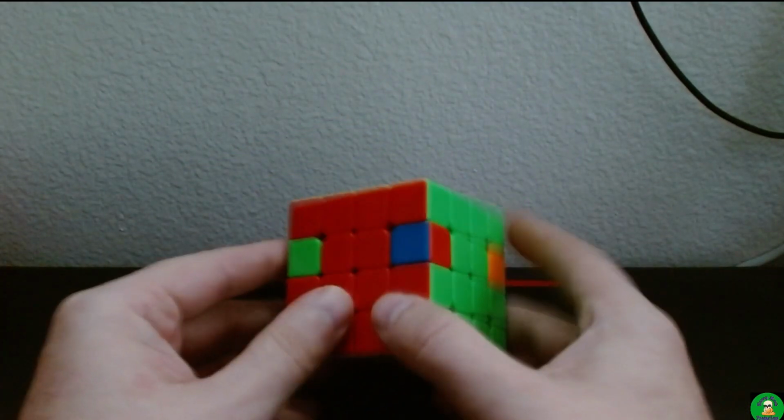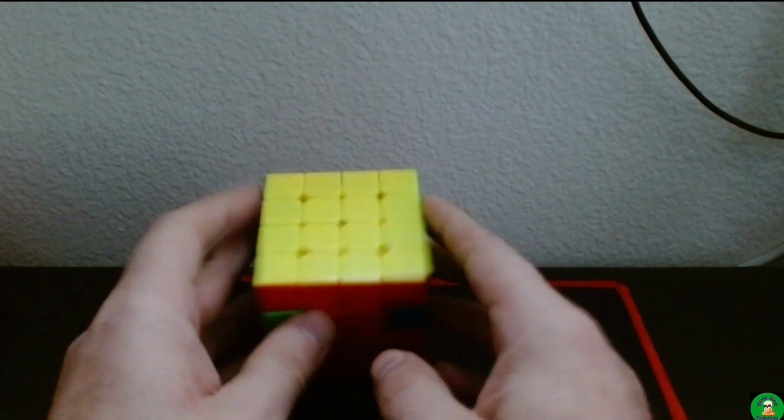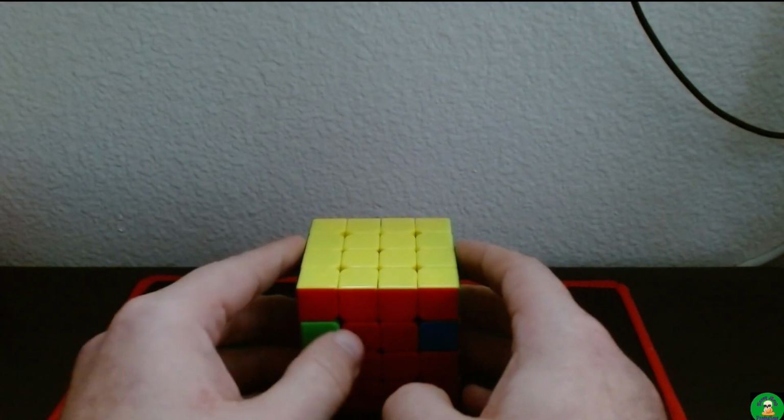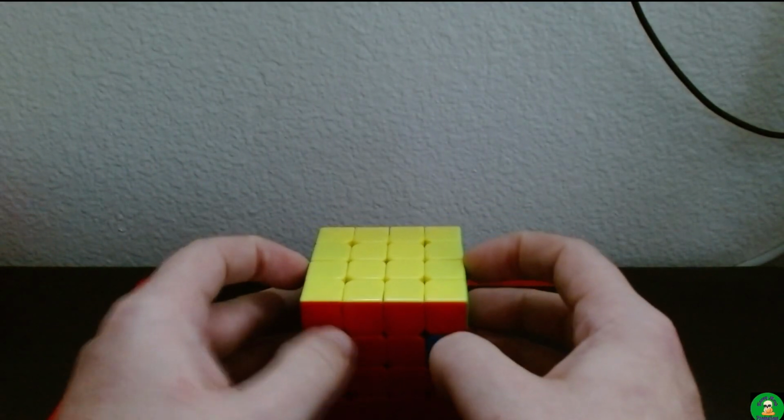Now, this is where we can come across parities. But we don't have any special algorithms, except for one, I guess. We do have this, but yeah.